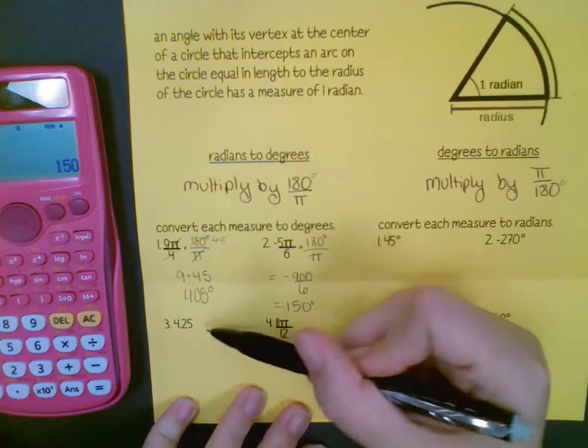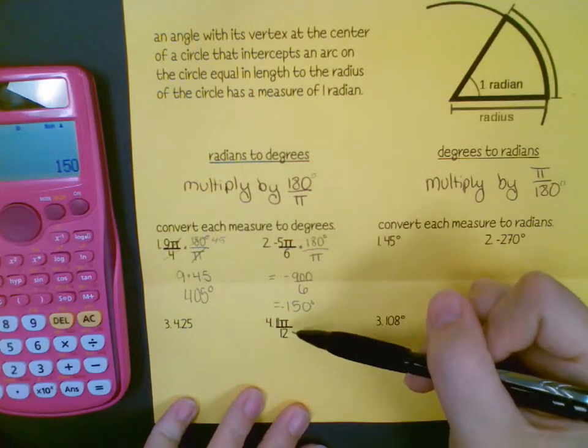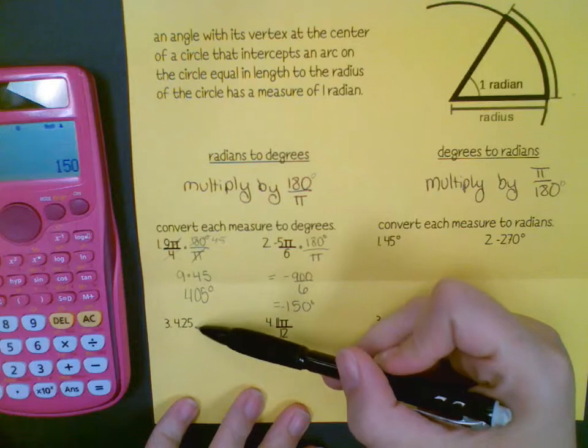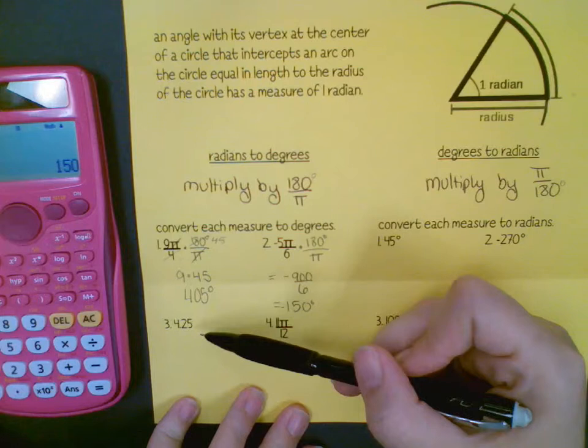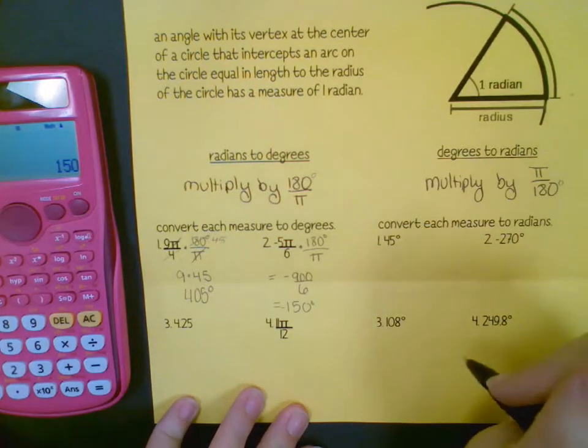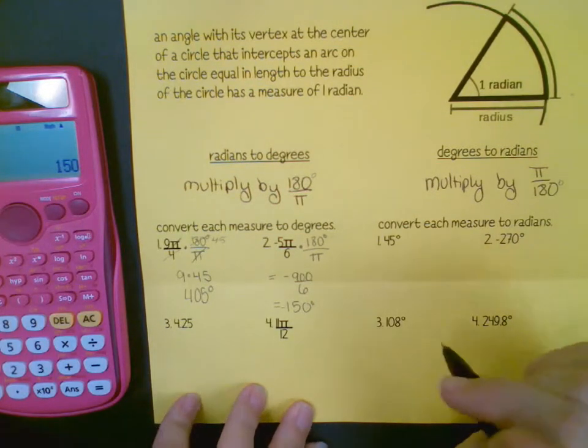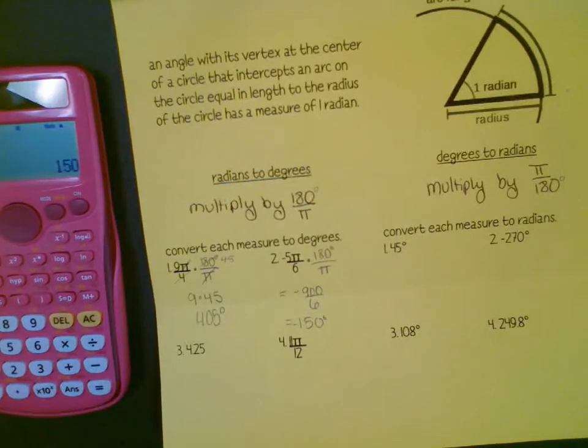So why don't you pause your video and try examples 3 and 4. I know you're kind of scared of that one because you don't see the pi symbol, but it's the same thing. So we end up with the pi in the denominator, and then use the pi button when you're dividing that out. So pause, and when you come back, I will show you the answers.